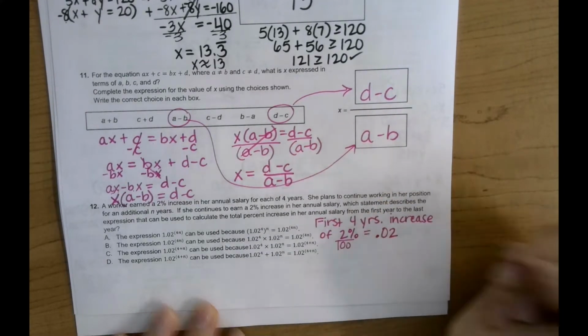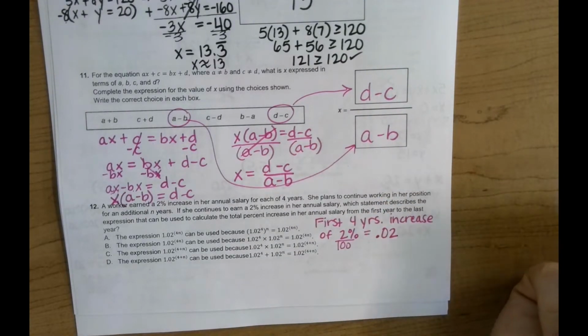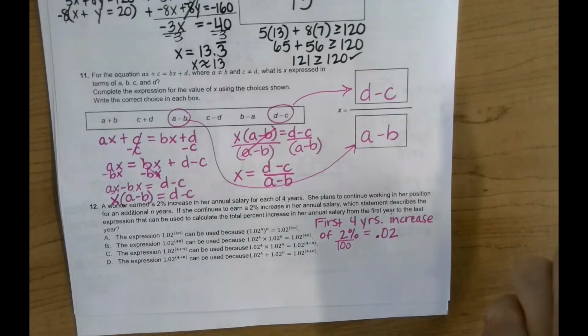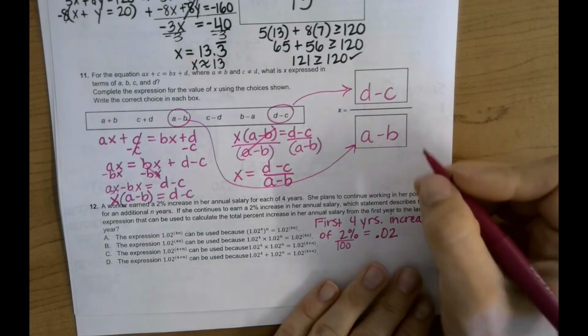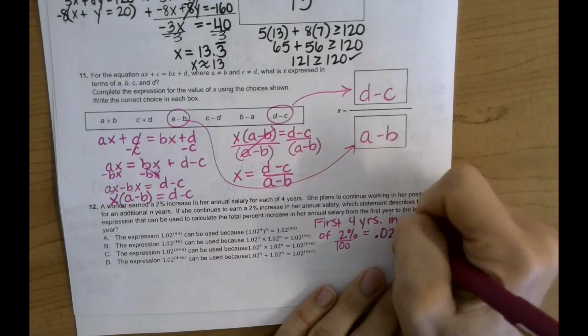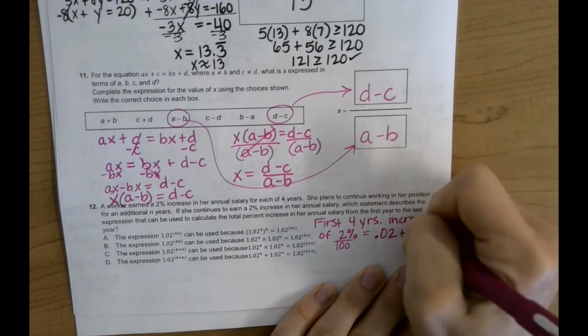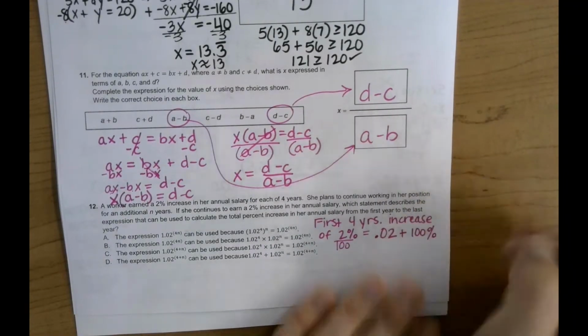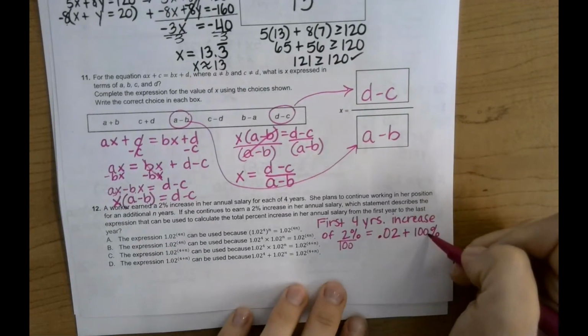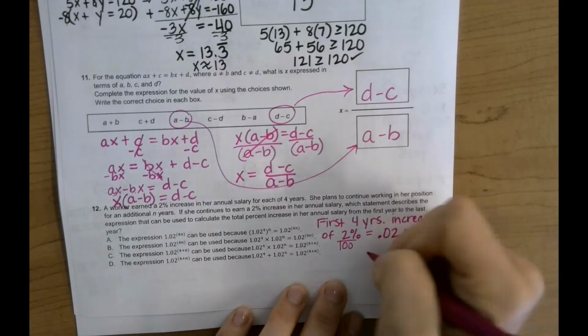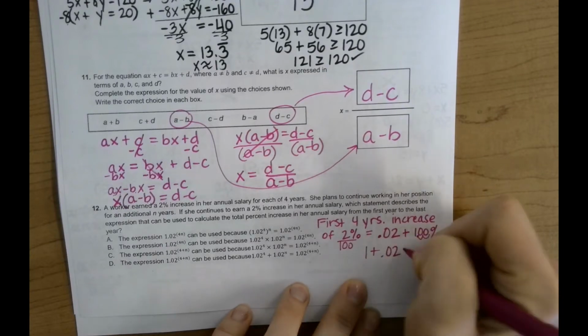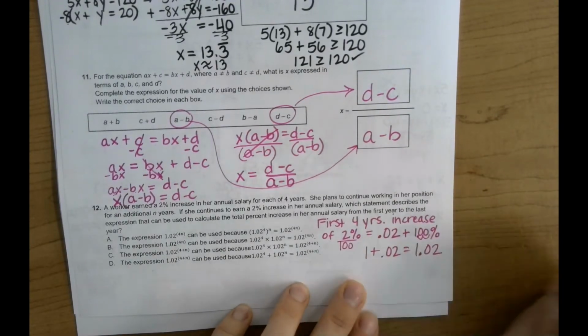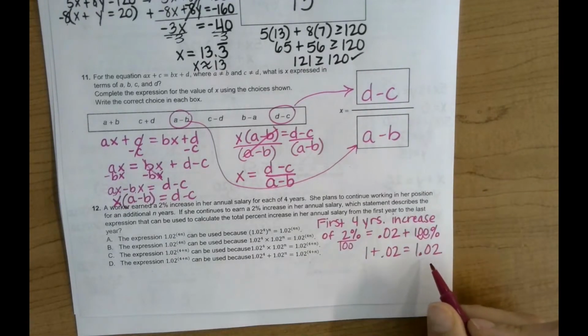So it would be 2 hundredths, 0.02. We also want to add that to her salary, which is 100%. If we convert 100% to a decimal, it is 1. So 1 plus 0.02 equals 1.02, 1 and 2 hundredths.